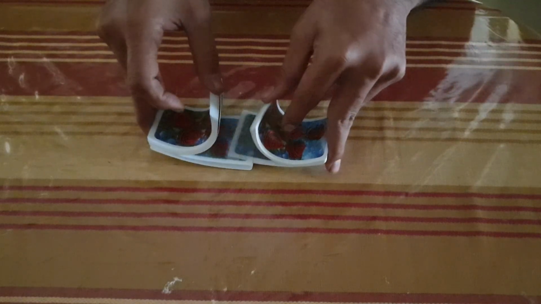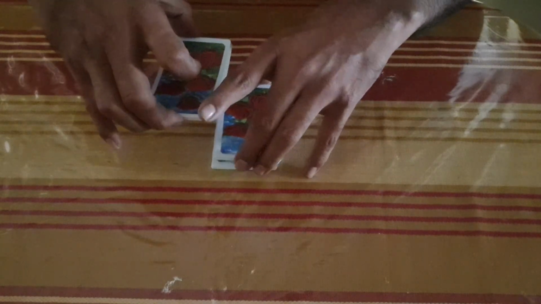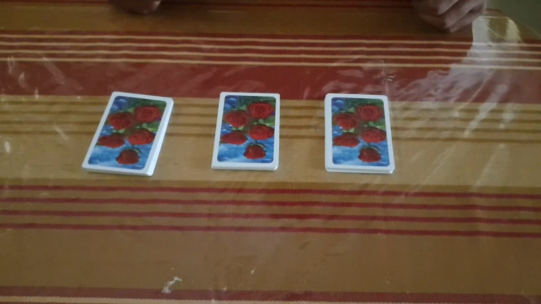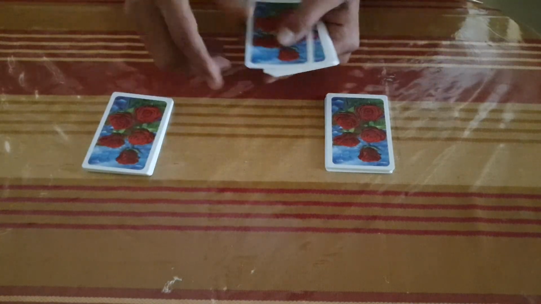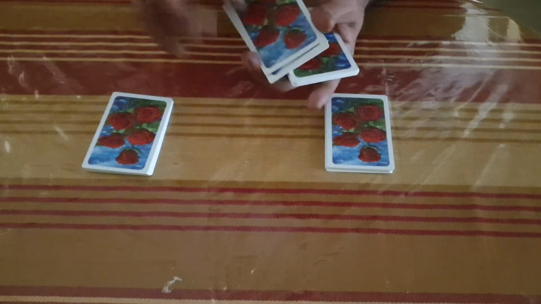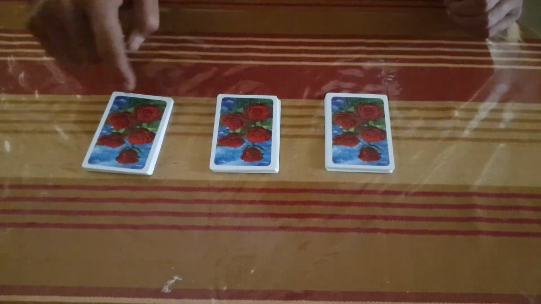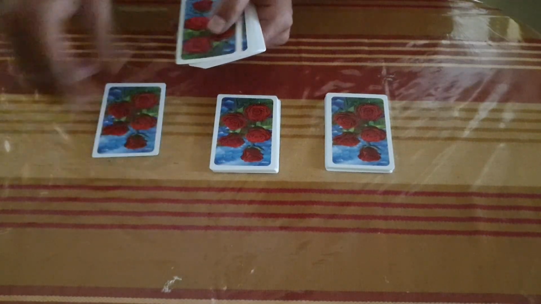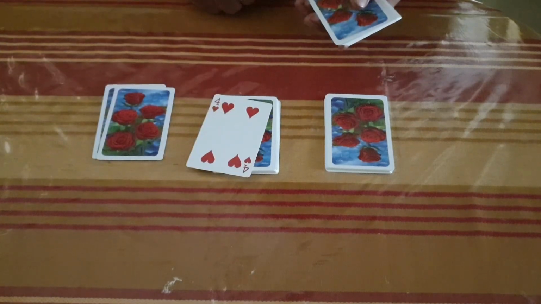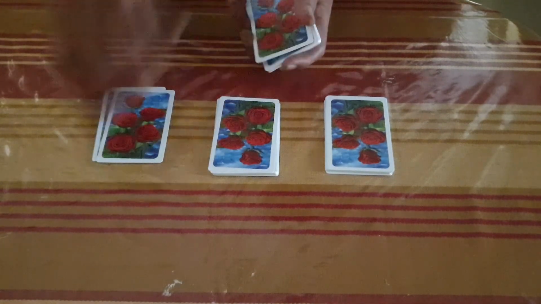Wait, let's try this once again. Let's give it a nice shuffle once again. And let's divide the deck again in 3 parts. Now let me look at the third card here and I'll guess the third card here. 1, 2, 3. Let me just take a look. So I'm guessing the third card here is the 4 of Hearts. Liked it? How about we try this once again?